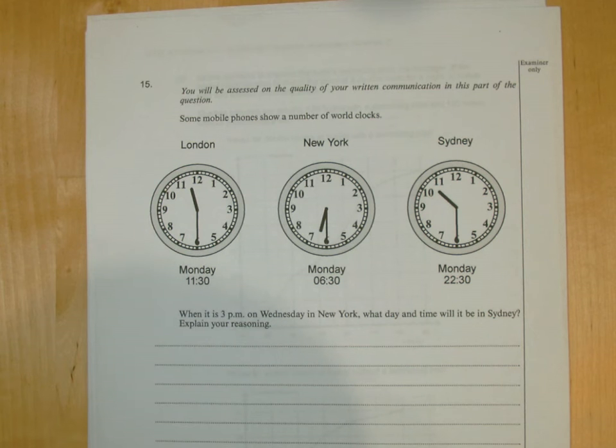Right, so with this question, it's got some mobile phones showing a number of world clocks: time for London there, New York and Sydney. And the question says, when it's 3 p.m. on Wednesday in New York, what time will that be in Sydney? Alright, so this is comparing two places here, New York and Sydney.